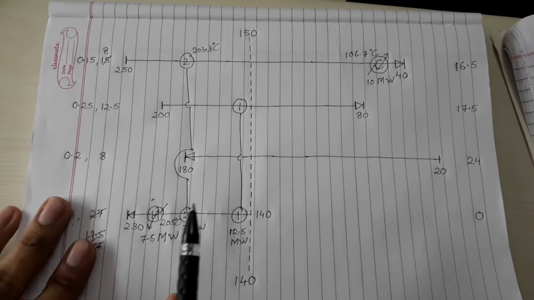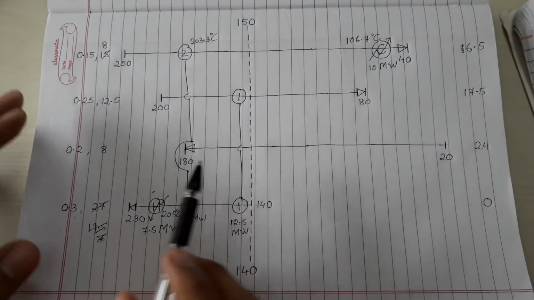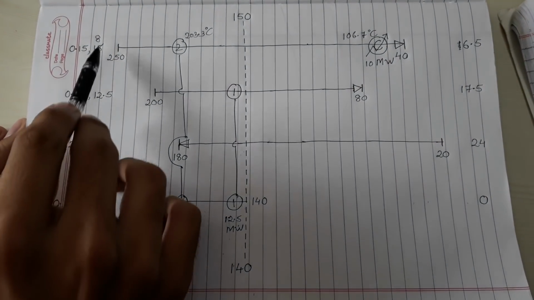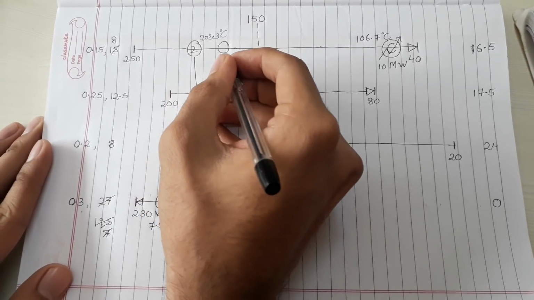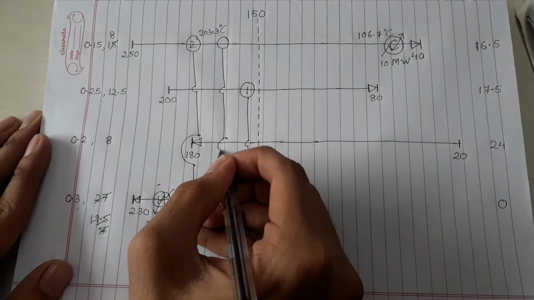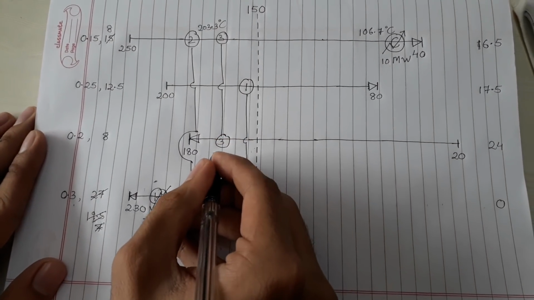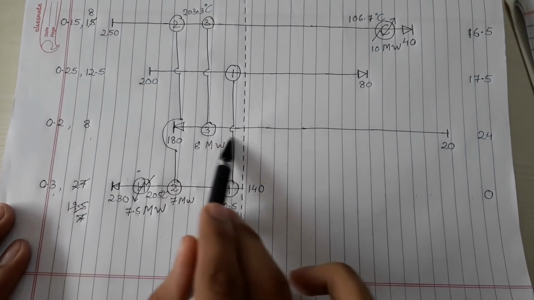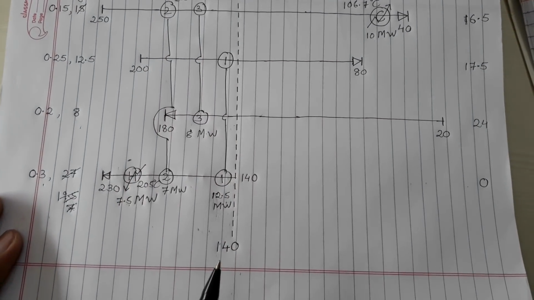Ultimately, now we can only make heat exchange between stream number 3 and stream number 1. So the final heat exchanger that we provide is the 8 megawatt heat exchanger, since both the streams have an enthalpy of 8 megawatt. So here, after providing 8 megawatt, this stream is satisfied and this stream is also satisfied. It goes up to 150 degrees Celsius.